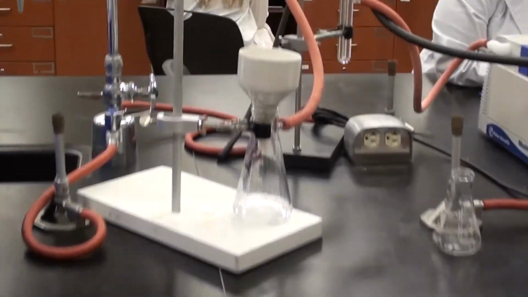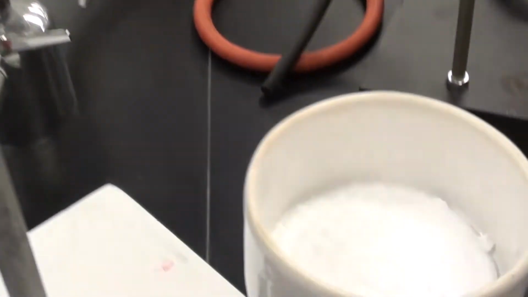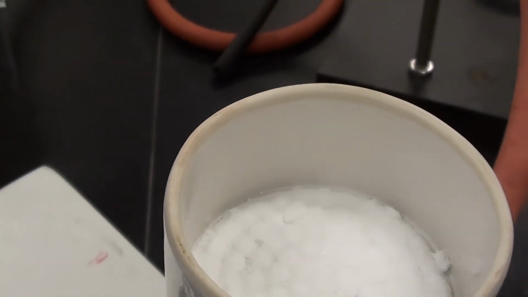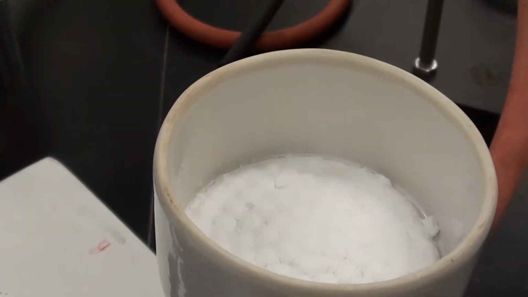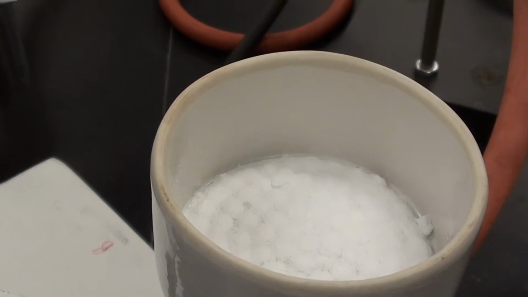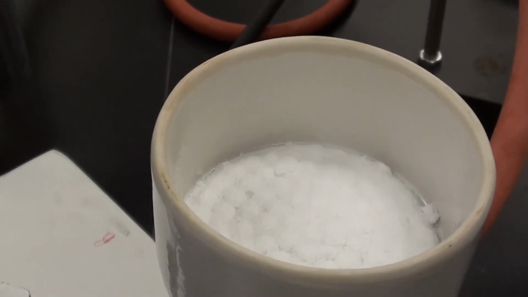And now you can see what the crystals look like. Yeah, nice white crystals. We're going to let them sit for a few minutes, probably about 10 minutes or so, because it does have water on it, and then we can weigh it and take a melting point.